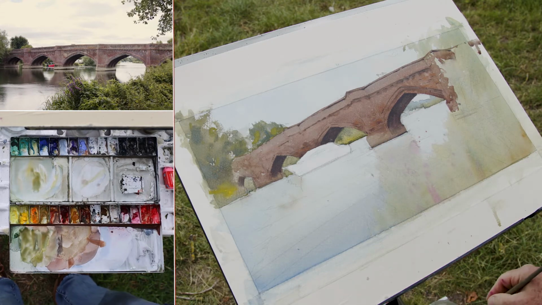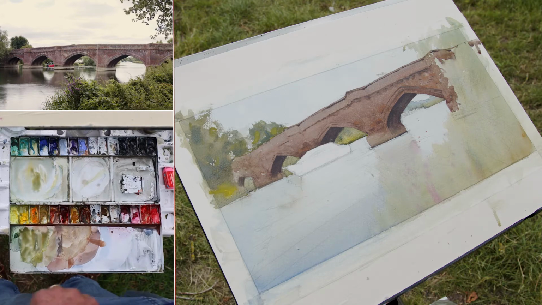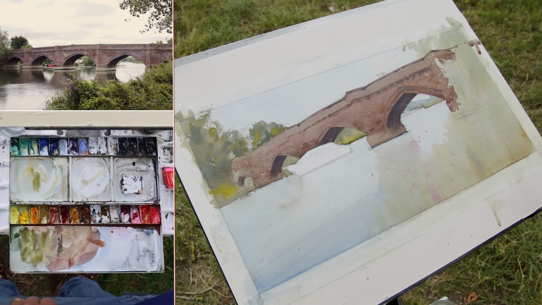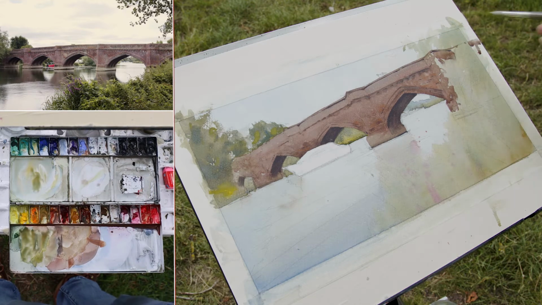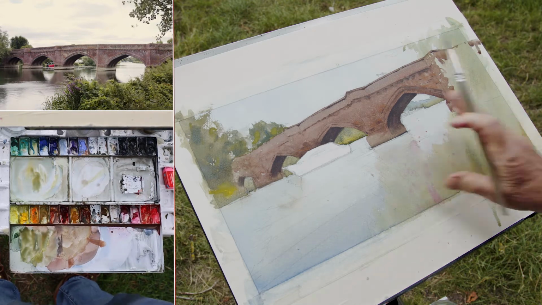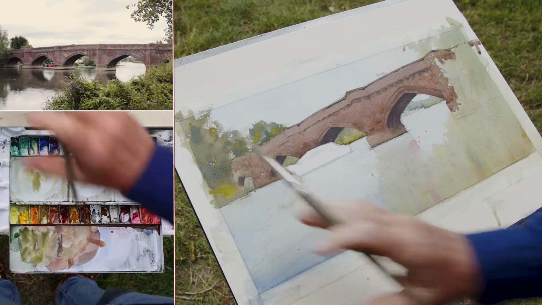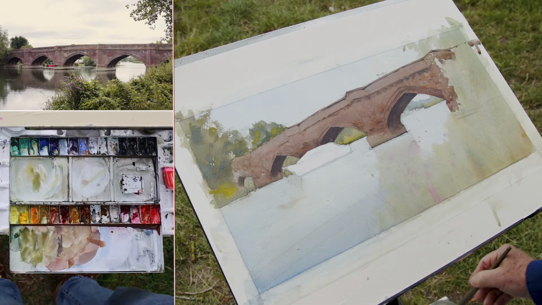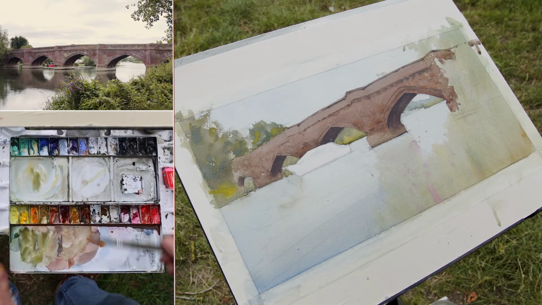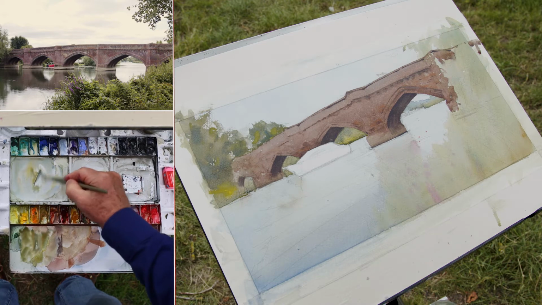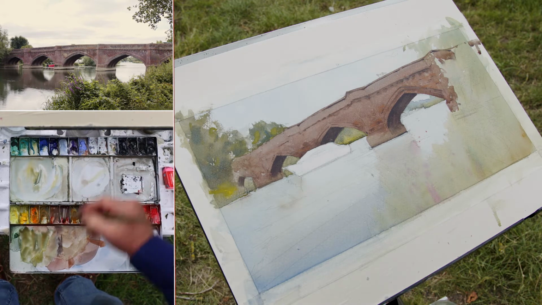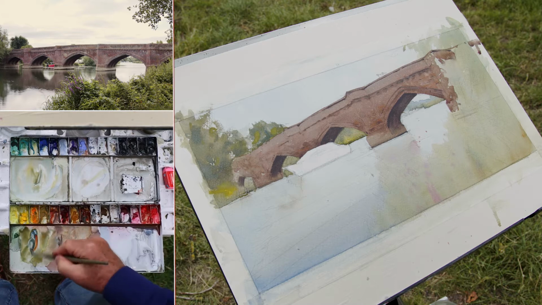Okay, so I think that has popped in those major tones. I need to consolidate this a bit, or I think I'd do the river next. Yeah, I think that's what I'd do. It's time to do the river.